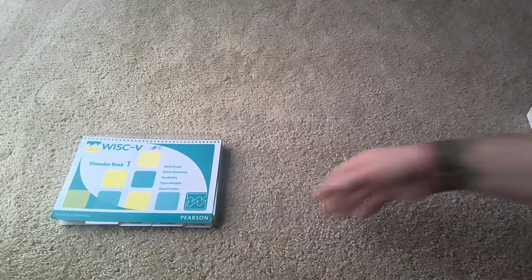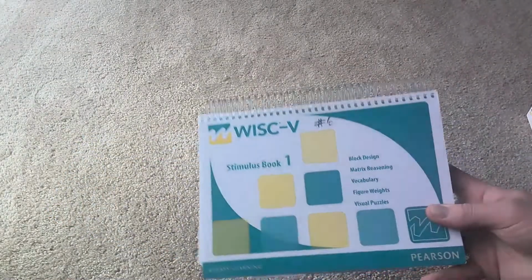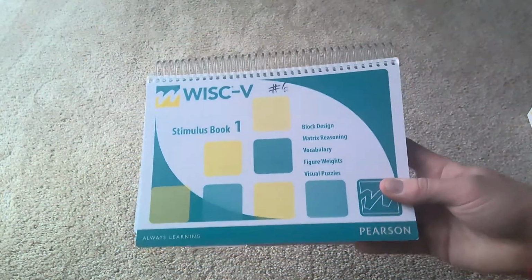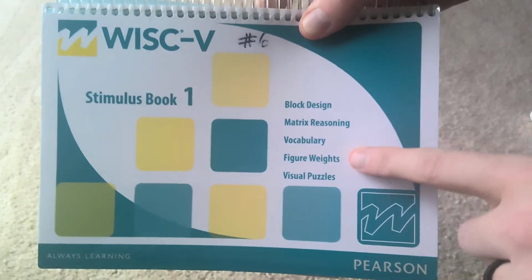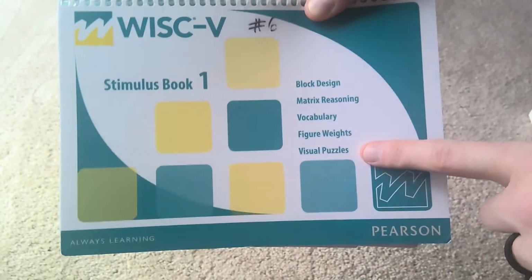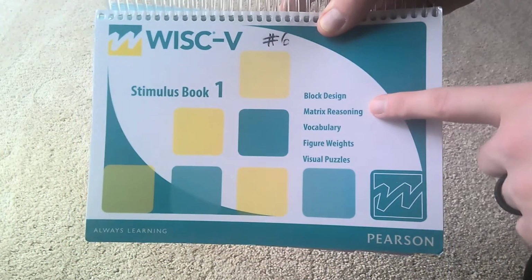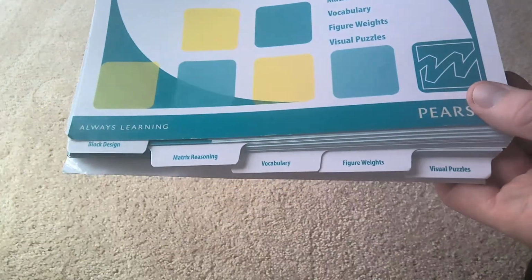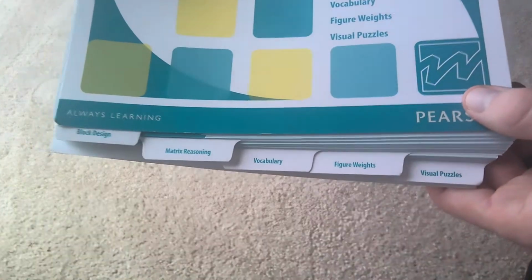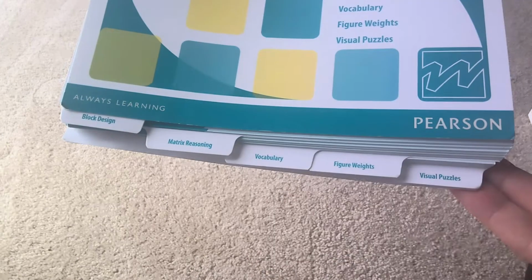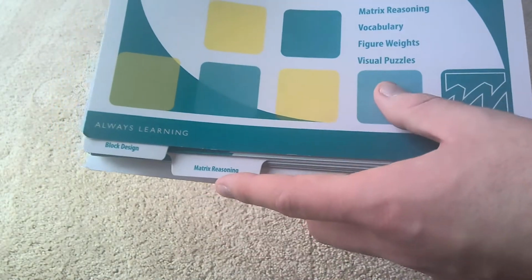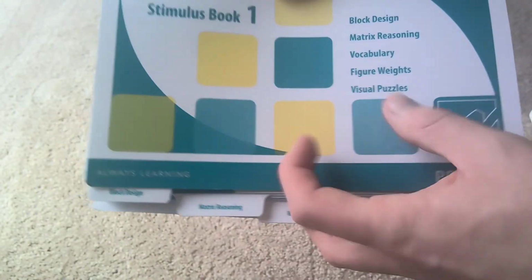First, we'll start by just taking a look here and going over our stimulus book. Now, even though we had used this for block design, we can see that there are several subtests listed here on the front, including matrix reasoning, which is the one we're going to be going over here. And again, located here on the bottom are a bunch of different tabs that you can use to flip directly to the subtest that you're looking to administer. So in this case, we are going to go ahead and start with matrix reasoning.